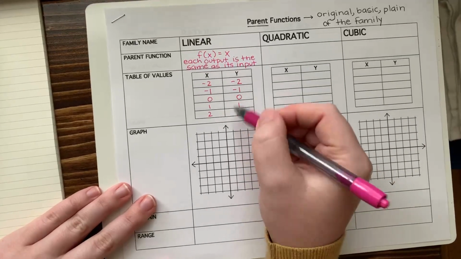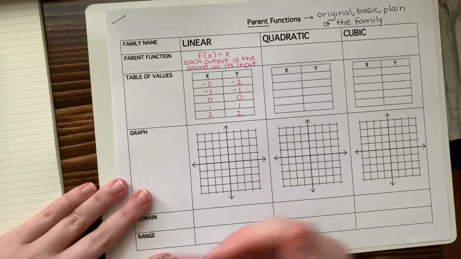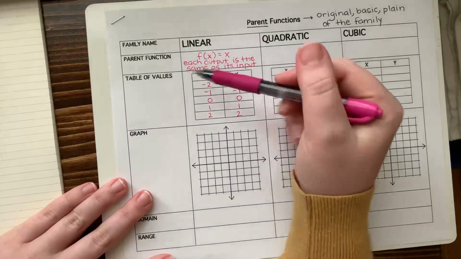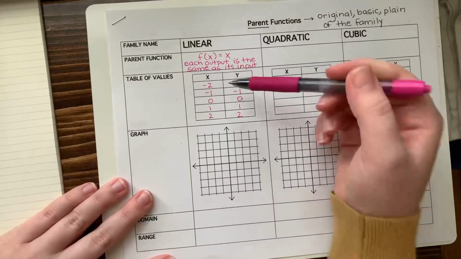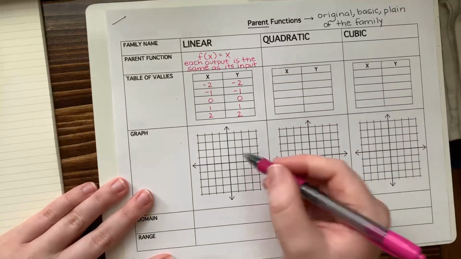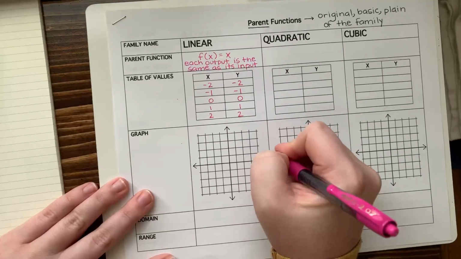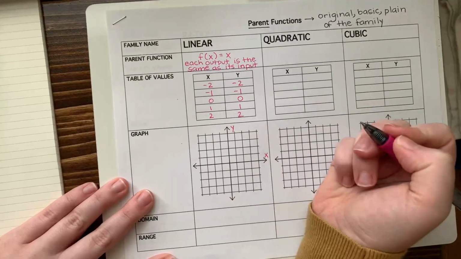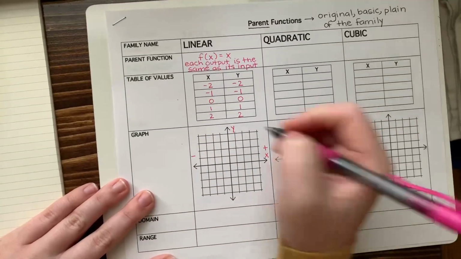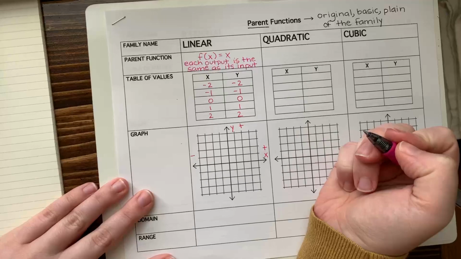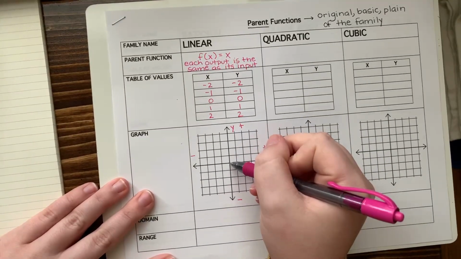Now we're going to take these as ordered pairs and put them on our graph. So in our objective for today, if you were in class, you know that we said we were going to look at table of values, graphs, and verbal descriptions for each of these families. So let's move on to our graph. Starting at the origin, remember this is my x-axis, this is my y-axis, this is my positive direction, this is my negative direction for x, this is my positive direction for y, and this is my negative direction for y. So I'm going to plot these points.